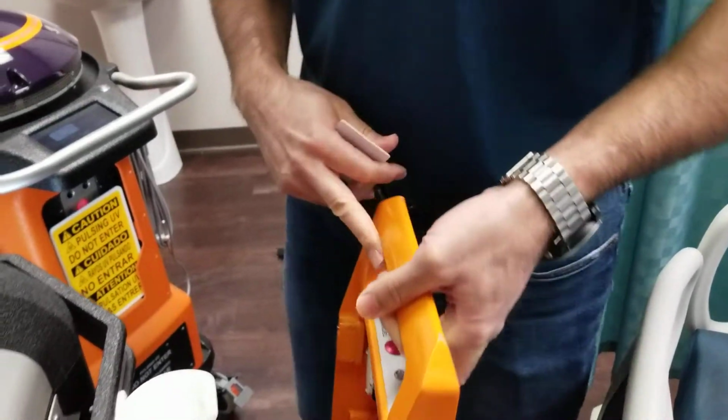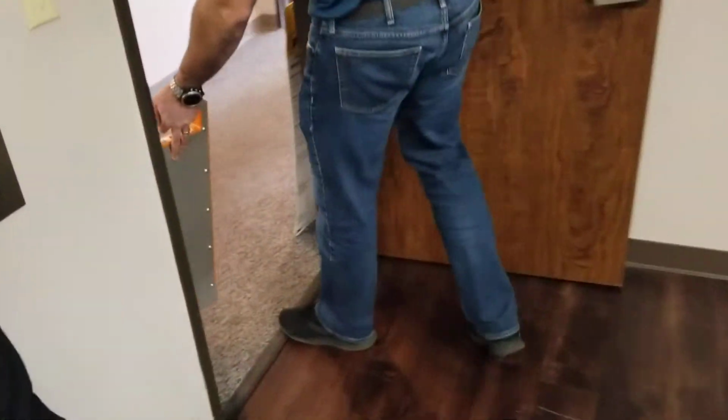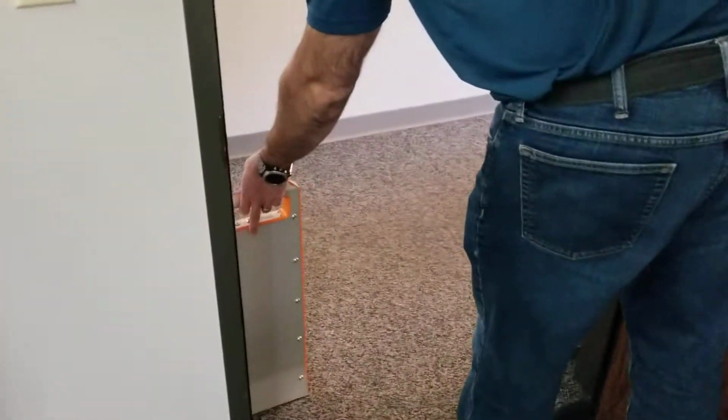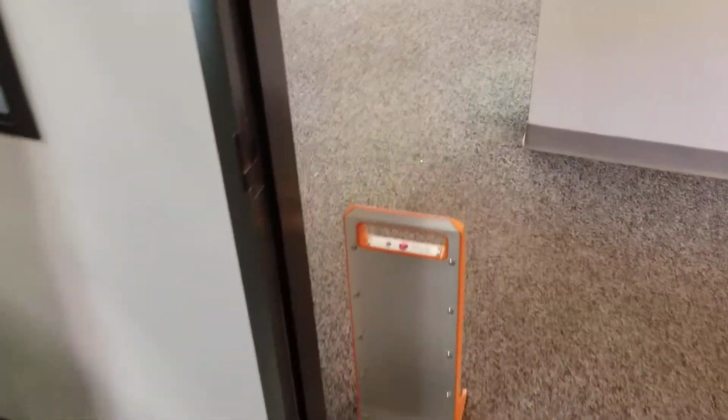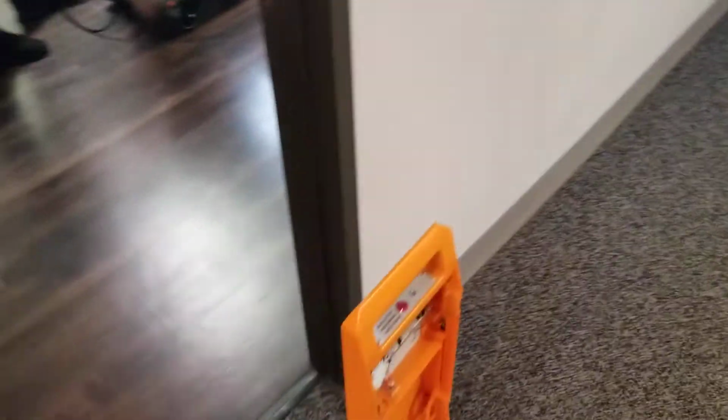So this is the orange remote cone that would go outside the door here and let people know not to enter while it's being operated. And so that screen basically prompted us to do that.